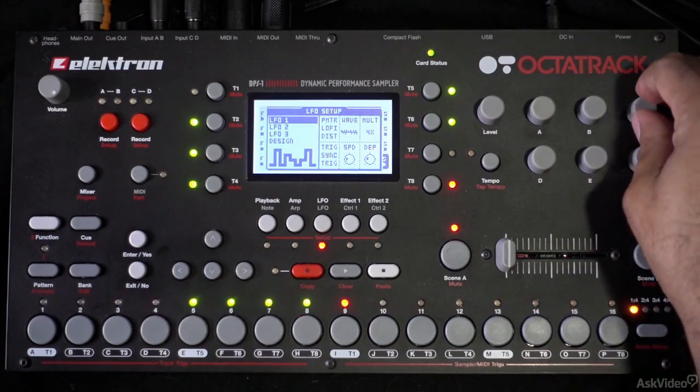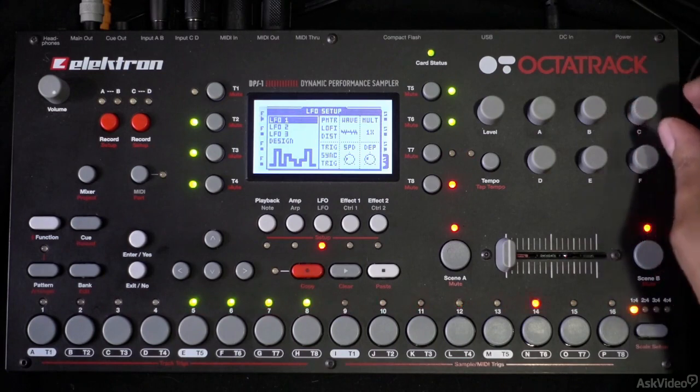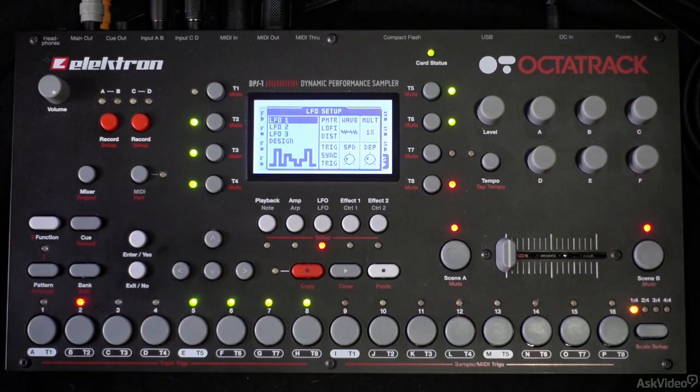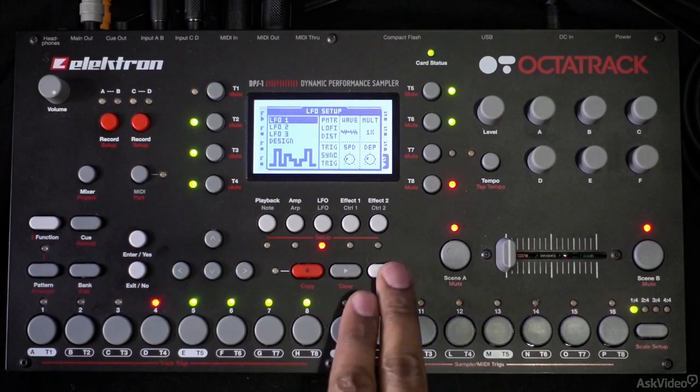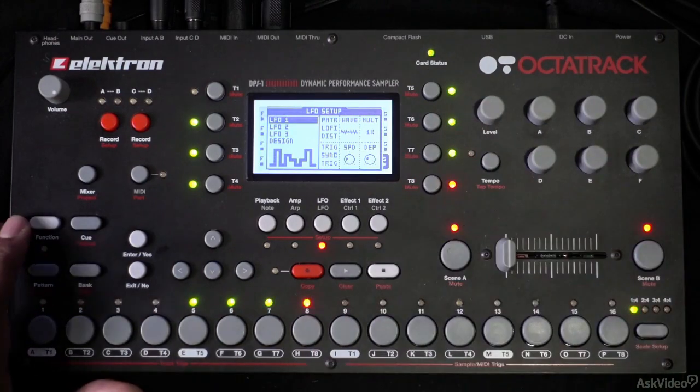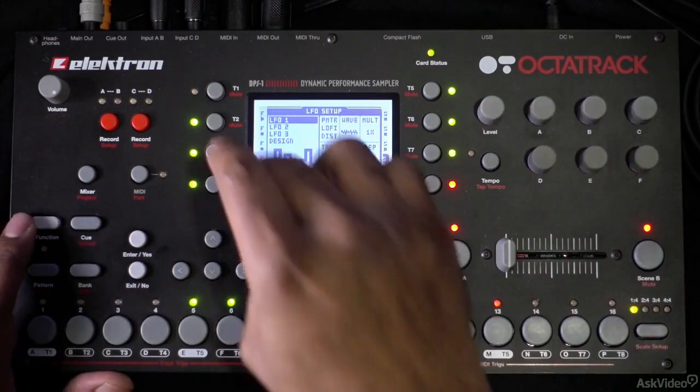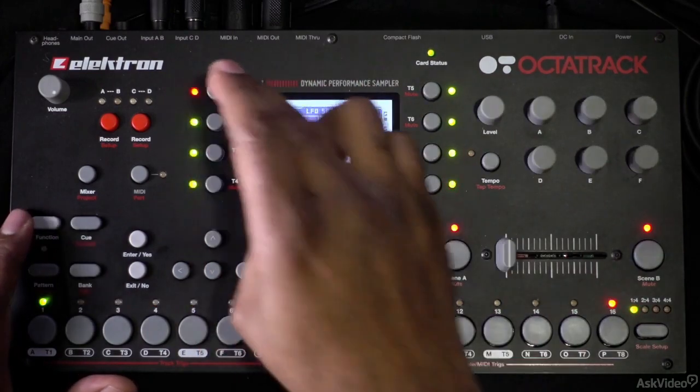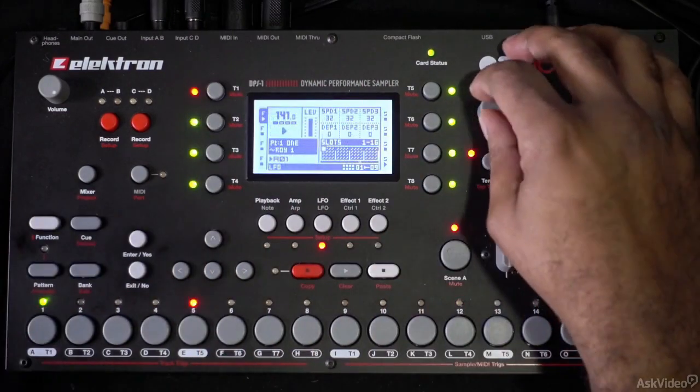Let me actually slow the multiplier down. So now we can hear how it's affecting certain steps. Let me go ahead and bring the hi-hat back in. Let me turn this track up a little bit.